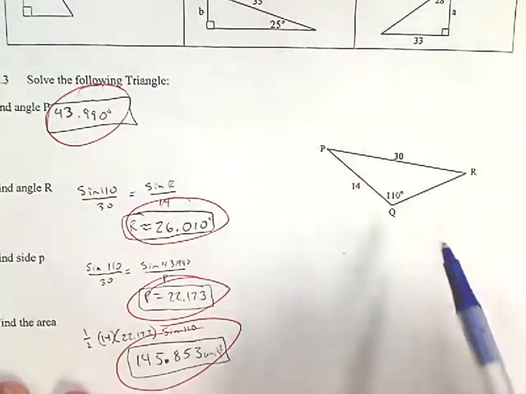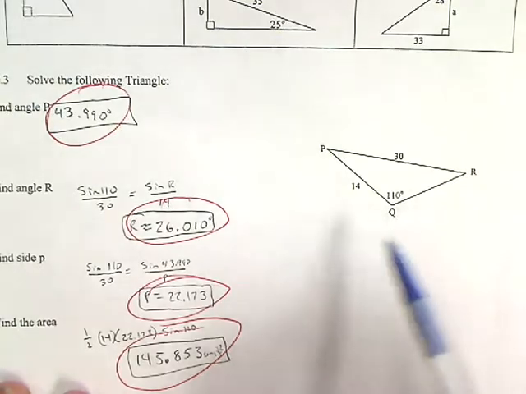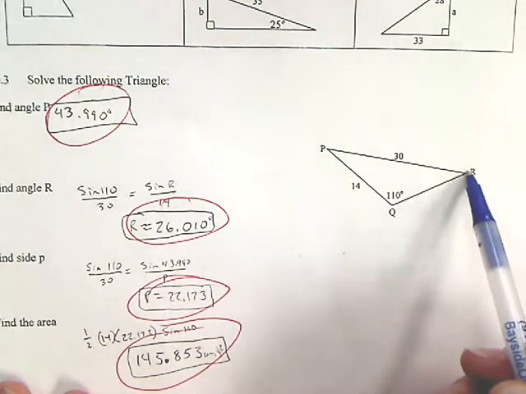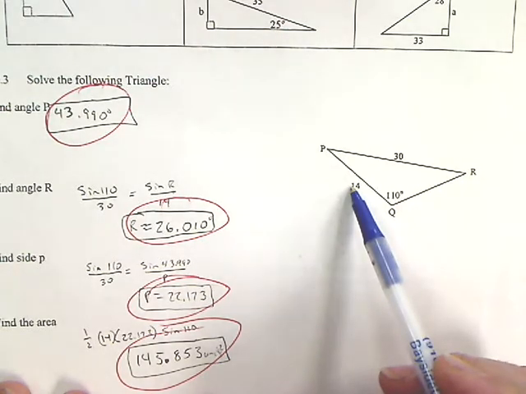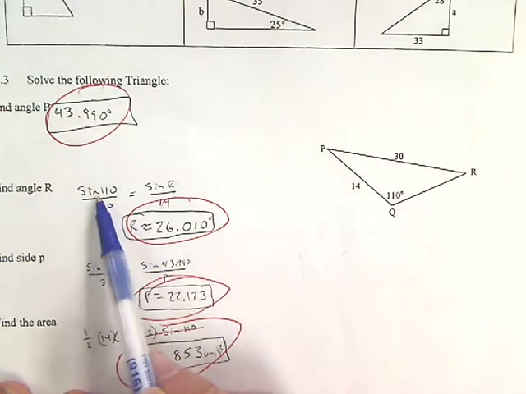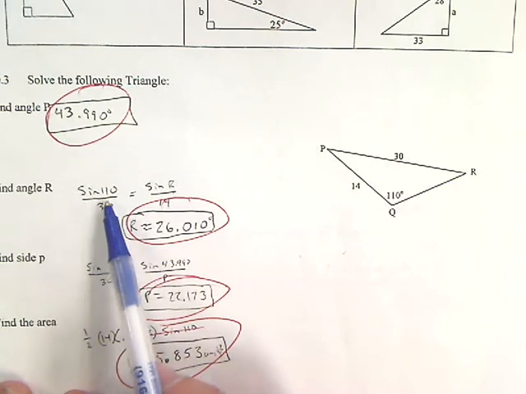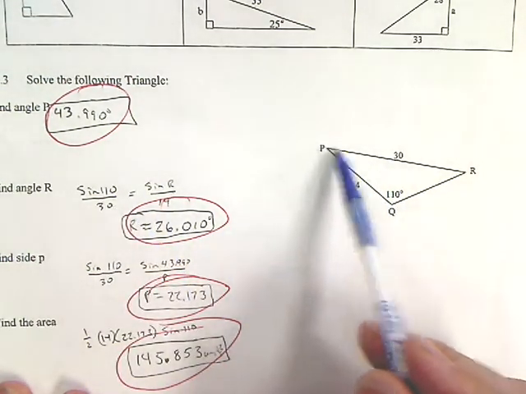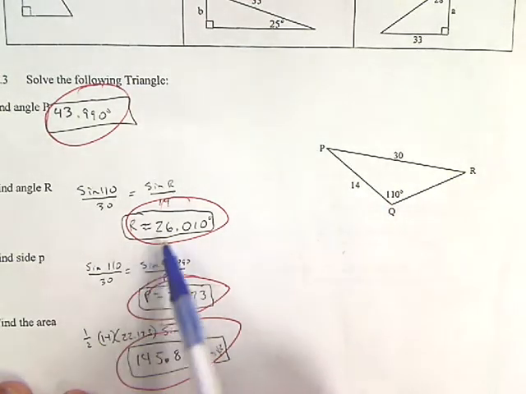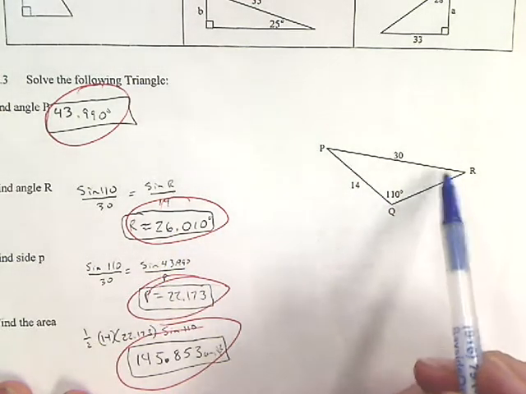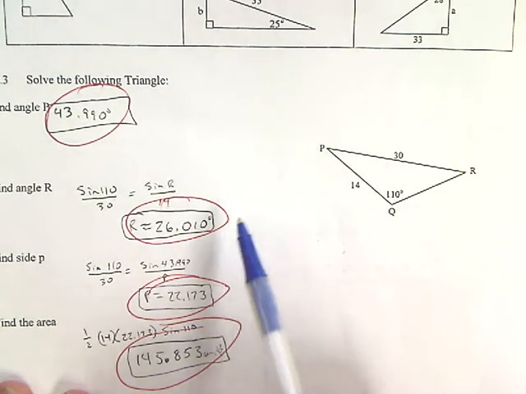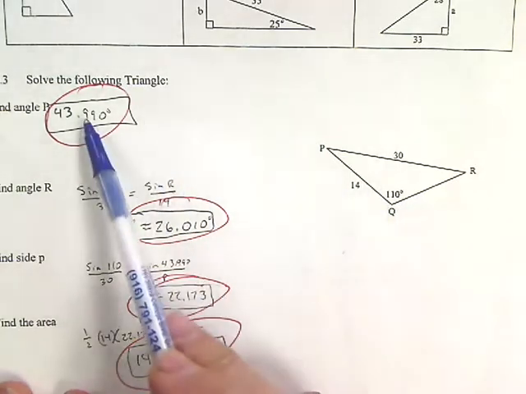Let's see, first thing I did is found angle R, which was across from this 14. So I did law of sines. So sine of the angle over its opposite side equals sine of the angle over its opposite side. I got my angle here, and then subtract it from 180. And then subtract that one from 180, and you get this angle.